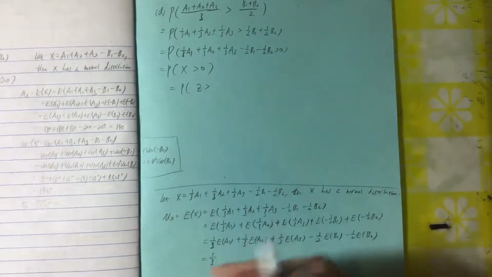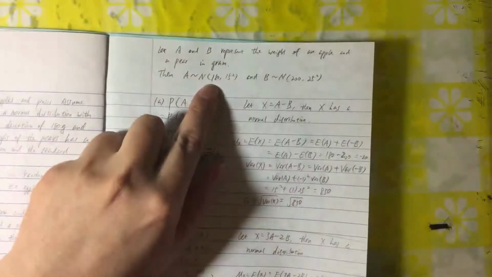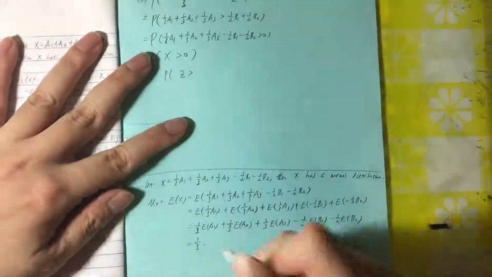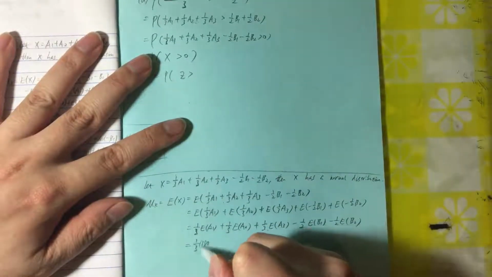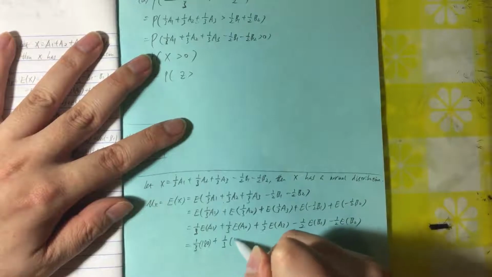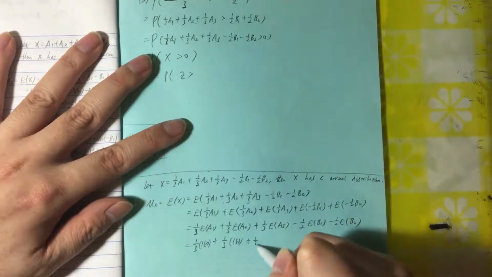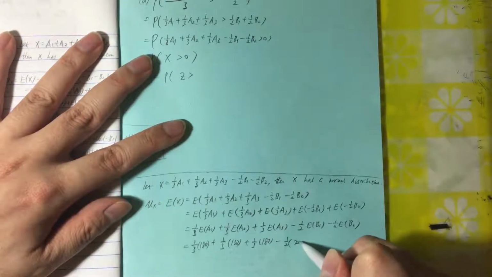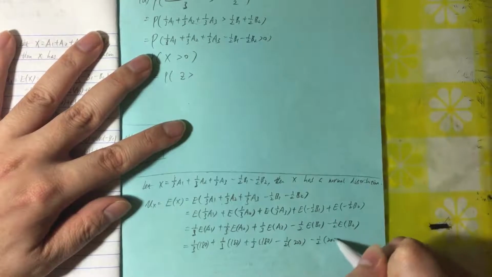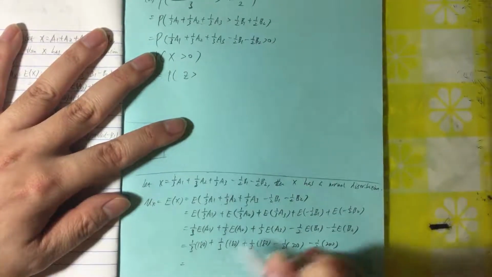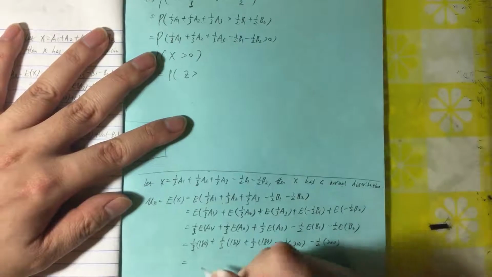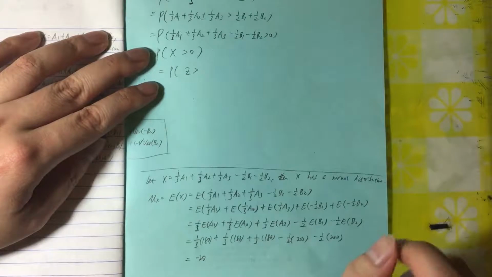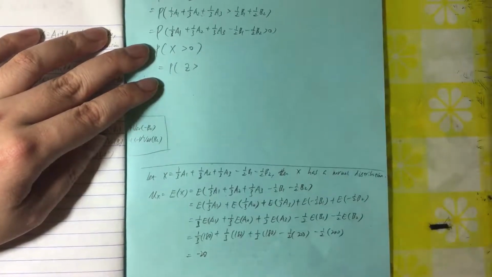E of A is 180. E of B is 200. So I got 1/3 times 180 plus 1/3 times 180 plus 1/3 times 180 minus half times 200 minus half times 200. Here I use my calculator. I get negative 20. That's mu of X. Next, I try to find the variance of X. Then take the square root, I can find the standard deviation of X.